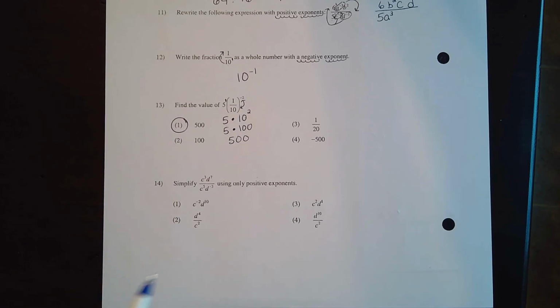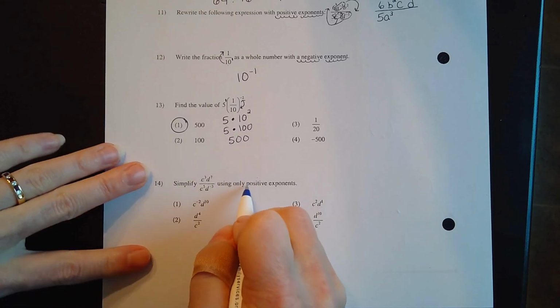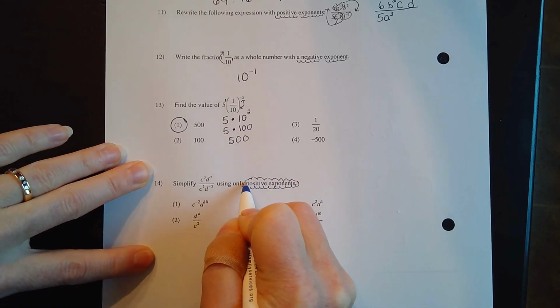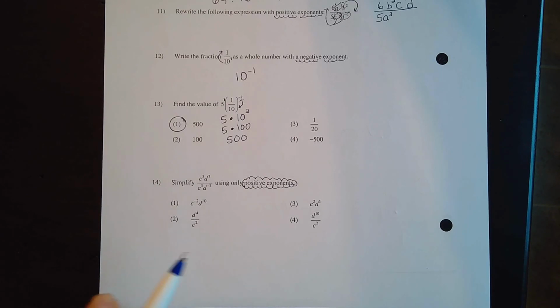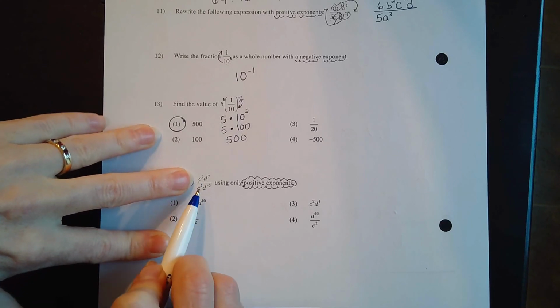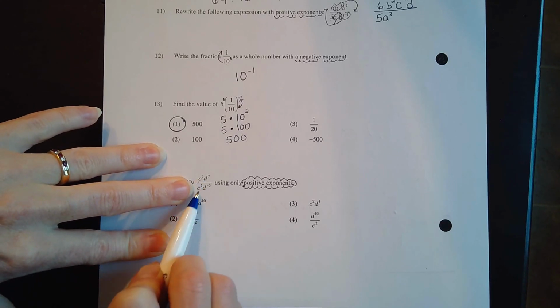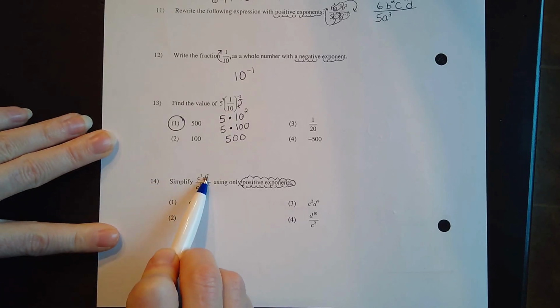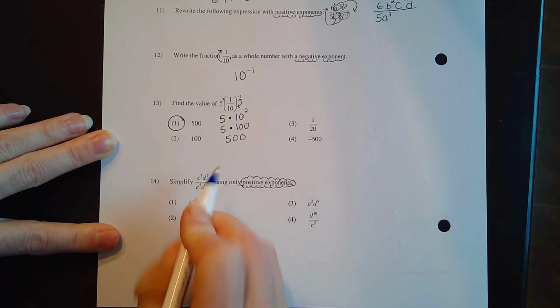Number 14. This is like question 11. We need to rewrite with positive exponents only. So we're going to take the same approach as we did up there. We're going to look at everything individually and decide whether it stays or moves. And then the only other thing different than number 11 is we're going to have some simplifying to do. This C is fine, it's a positive exponent. That 7 is fine.